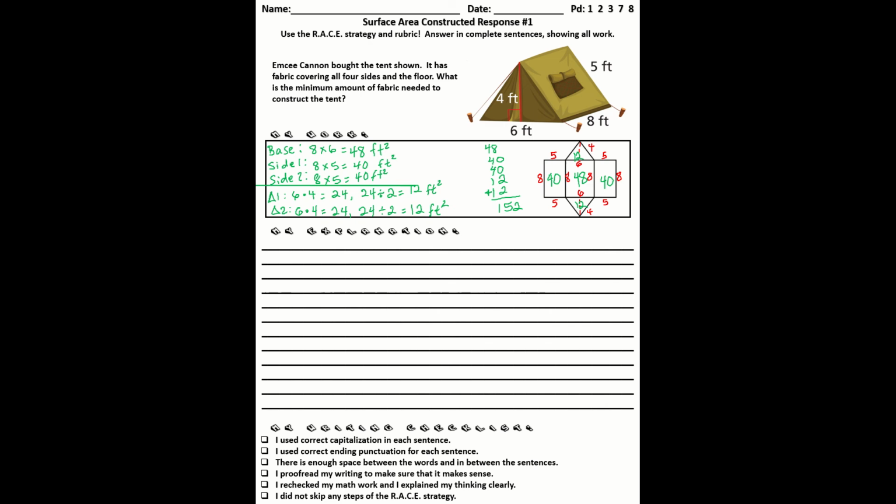So I now know that the total that I would at least need is 152 square feet. That's my total surface area of this tent. And it asked me, what is the minimum amount of fabric needed to construct the tent? Well, I know I need at least 152 square feet in order to cover this whole tent.